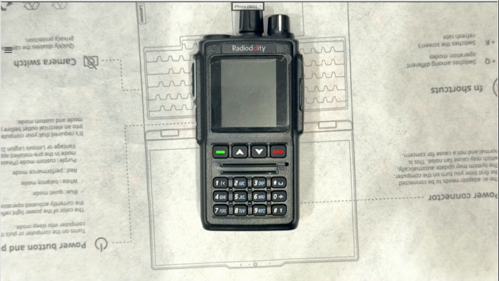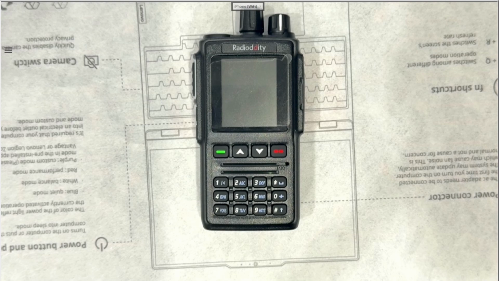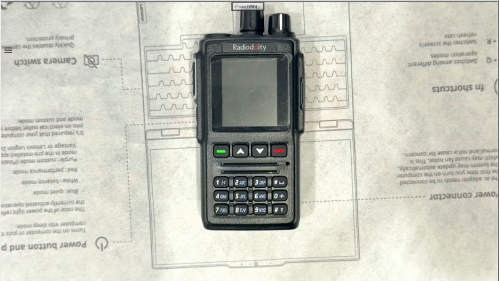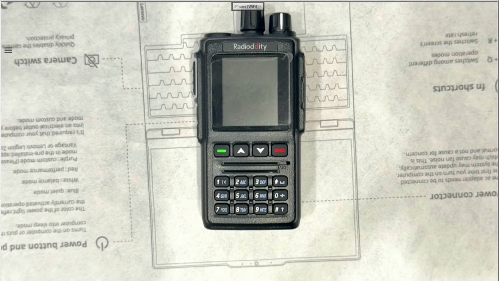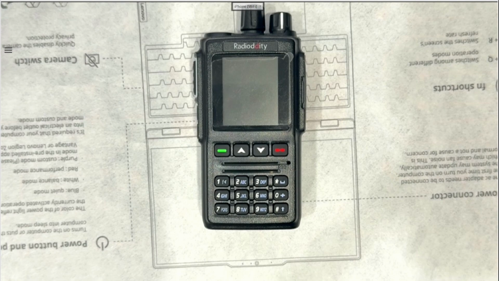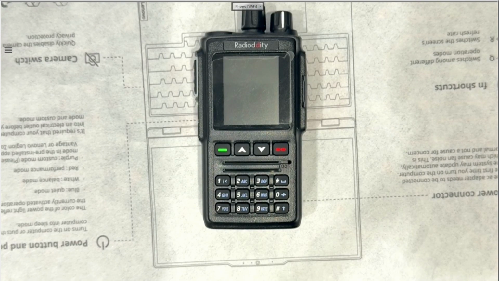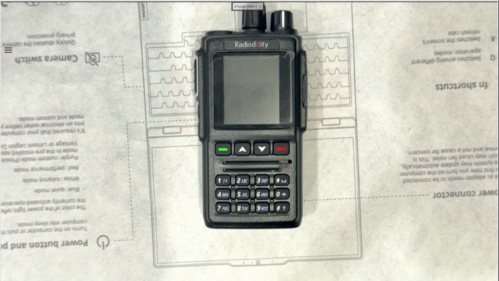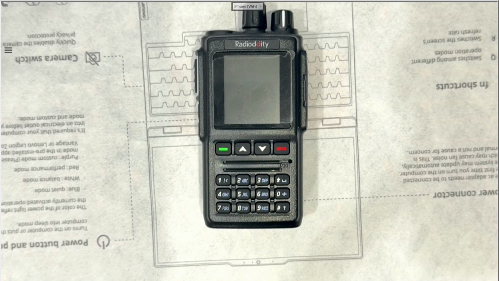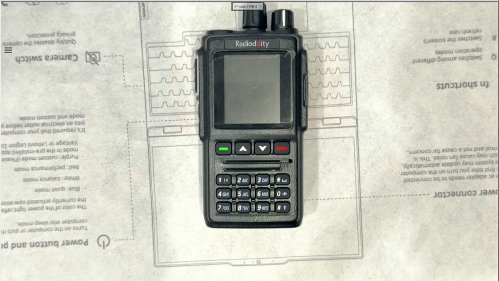This video continues our series on the Radioddity GD168, with a few more videos coming on this radio. The GD168, like many other radios, can be set up to operate in different services or countries. If you received a radio and you find that it is set up incorrectly, there is a way to resolve this issue without contacting the manufacturer.